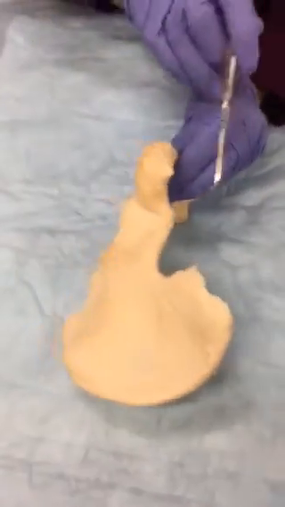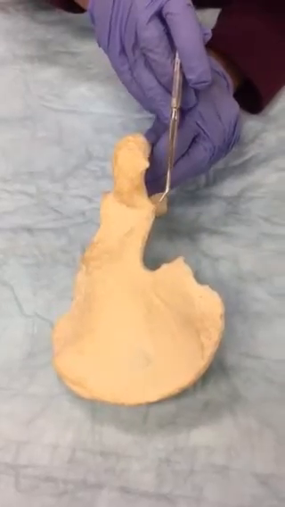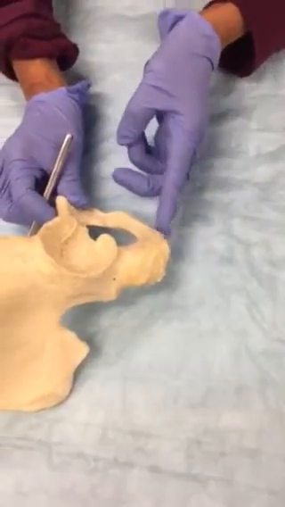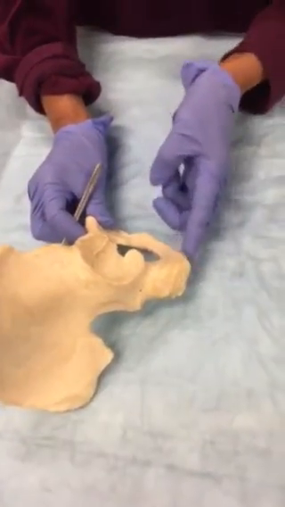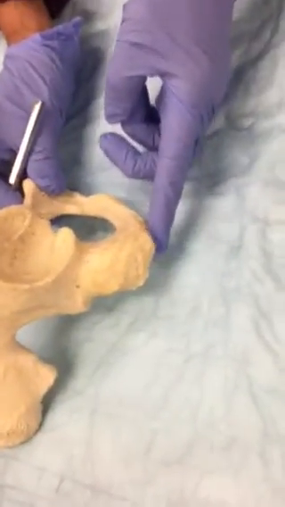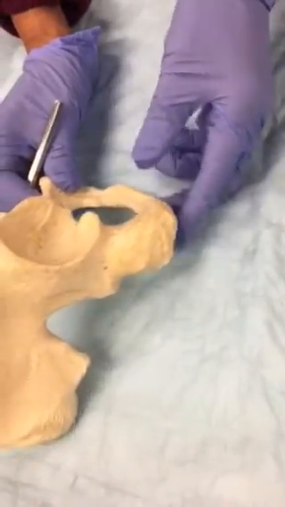In the ischium, this is the ischial spine here. And this is the ischial tuberosity. The ischial tuberosity is this rough part. On the ischial tuberosity we sit.